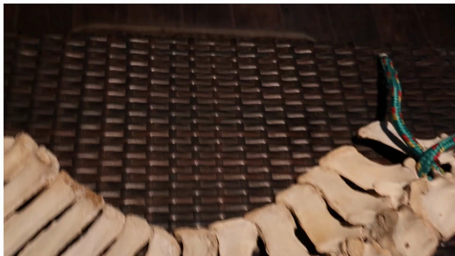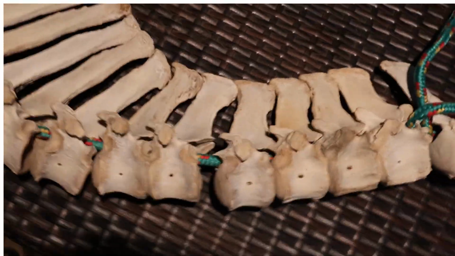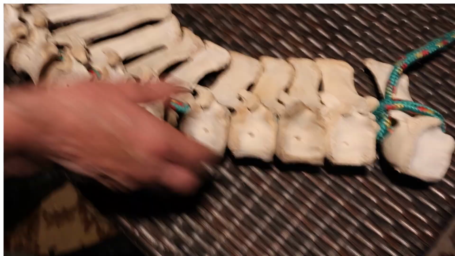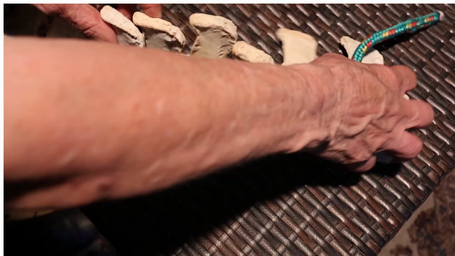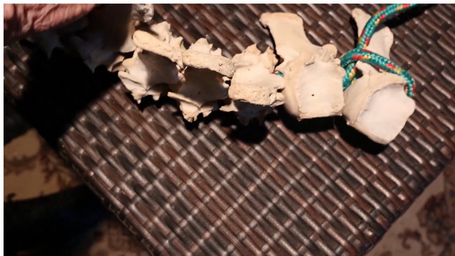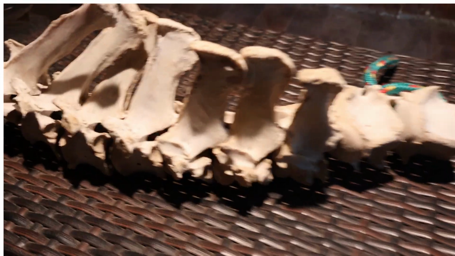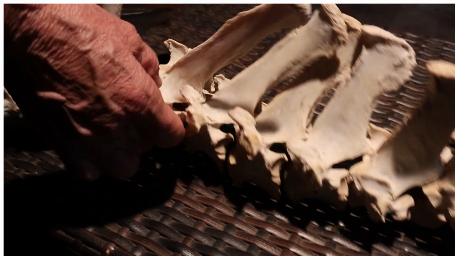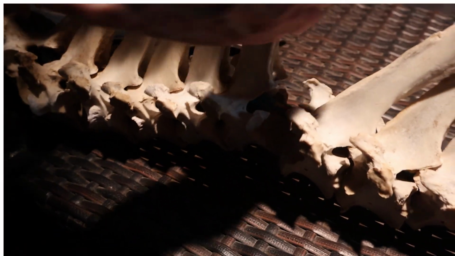What was interesting, I'll hand the camera to Jean-Luc for a minute so we can show this. A little better. If you turn this upright and you look at the facet joints, these are the facet joints. They're little flat joints right here, and they articulate like that.